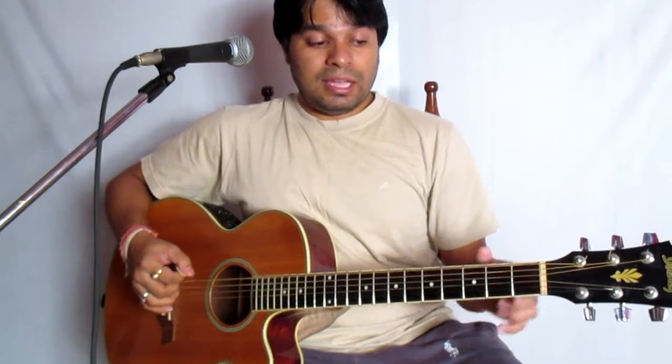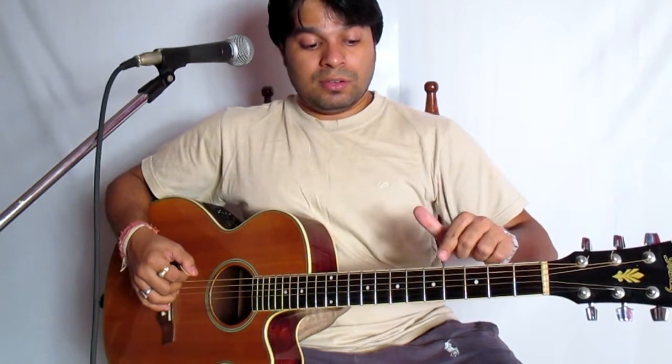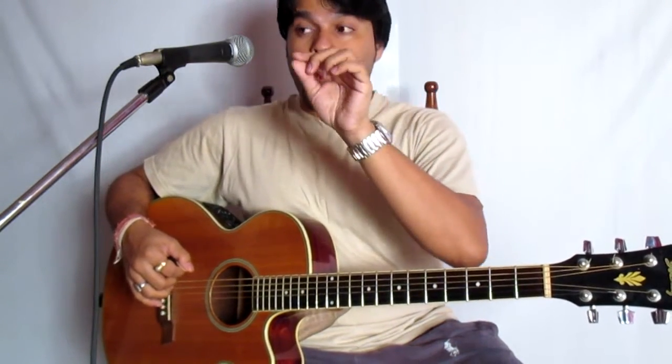Now this string is the E string. The 6th string is the E string. Every fret will be moving up 1 note. So if I start on E, then my next note has no sharp, so it will be F. The next note has a sharp, will be F sharp. Then G, because we're moving up the alphabet. Then G sharp. Then we go all the way back to A.